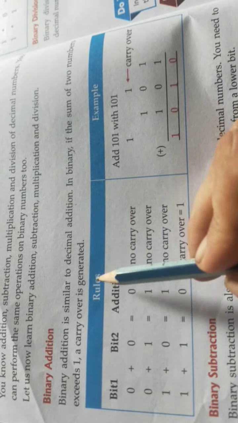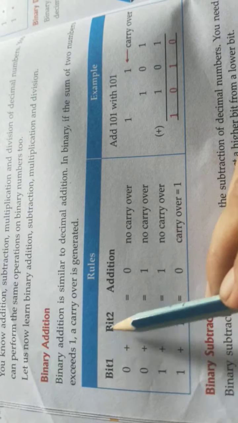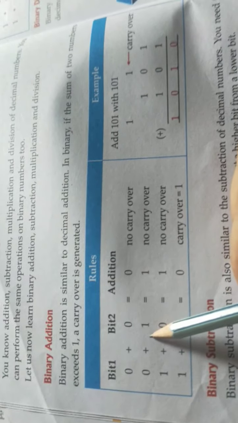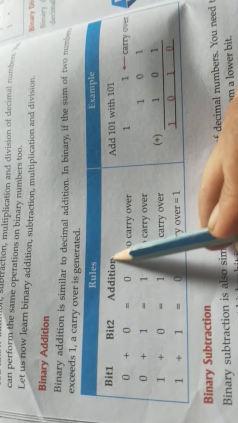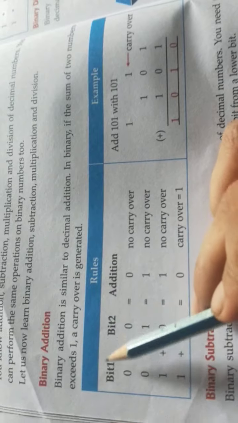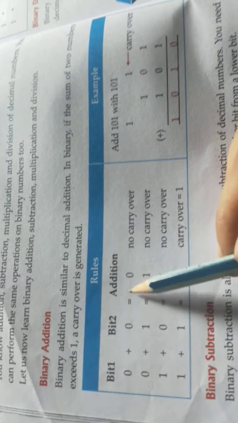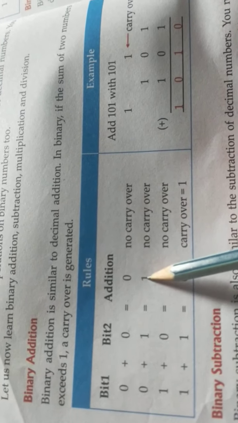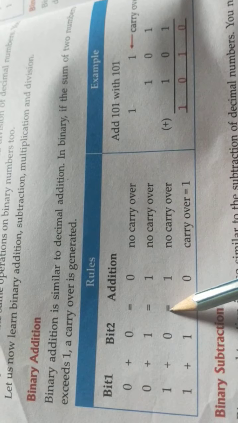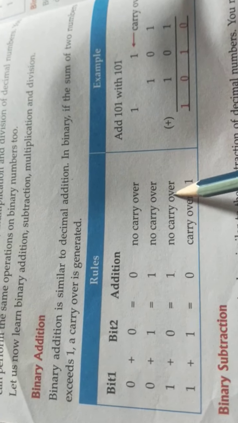There is a table given over here, and in the first columns the rules have been given: bit 1 and bit 2, the bits being added, and then the result of the addition. 0 plus 0 is equal to 0, so there will be no carryover. 0 plus 1 will be equal to 1, no carryover again. 1 plus 0 is equal to 1, again no carryover.